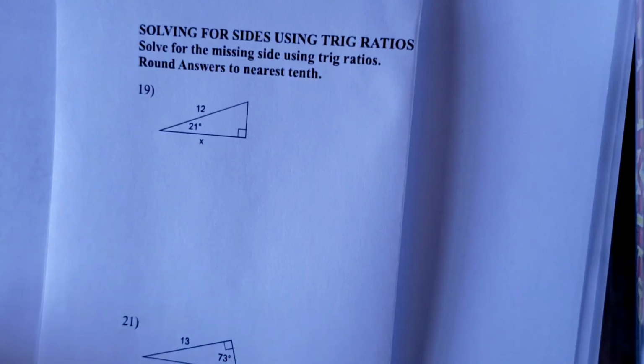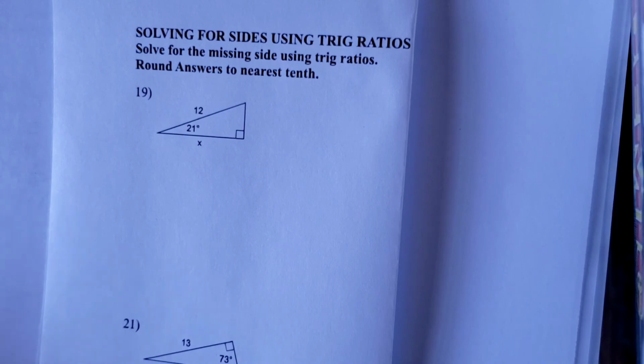So I was asked to go over number 19 here, okay? I am just going to do it this way because I don't feel like booting up my computer, because it makes it a little simpler this way. So let's go over number 19.